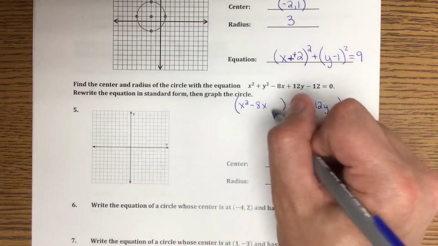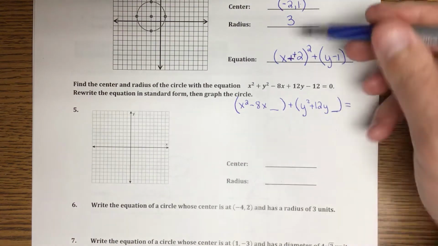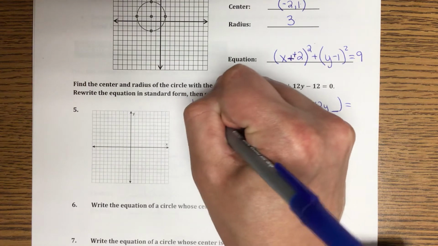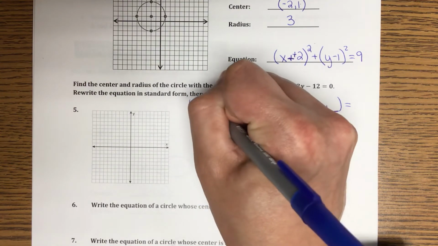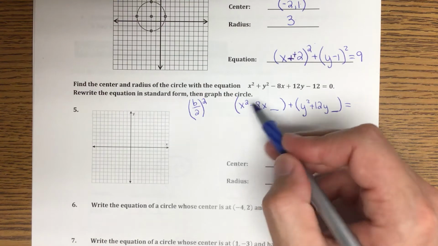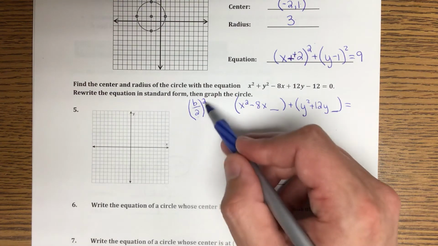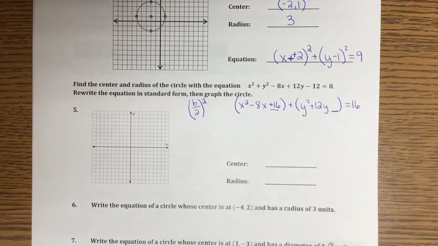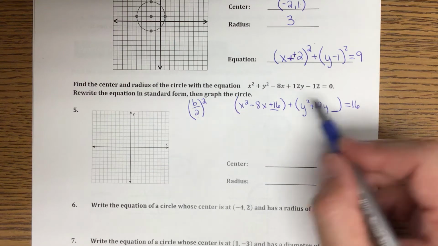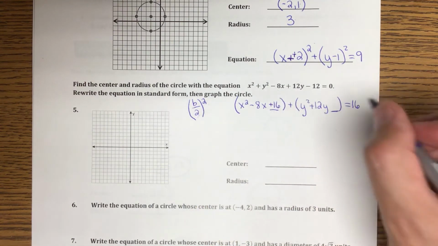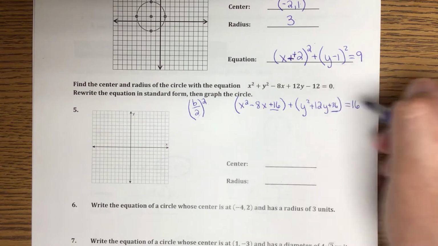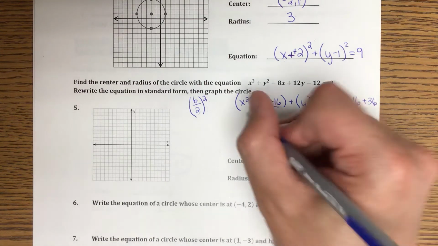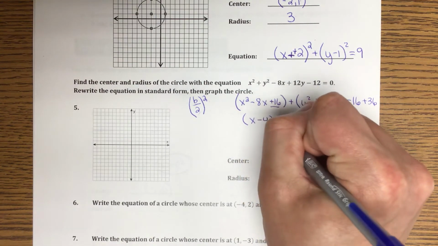And so I need to complete the square. I need to find the missing number so that I can write it as a quantity squared. From the other day, we said that completing the square is this formula right here. So I'm going to take negative 8 divided by 2, that's negative 4. Negative 4 squared is 16. And if I add 16 here, I need to add 16 there. I can do the same thing with 12. 12 divided by 2 is 6. 6 squared is 36. And if I add 36 here, then I have to add it to the other side. So this first part is going to factor down to x minus 4 squared.